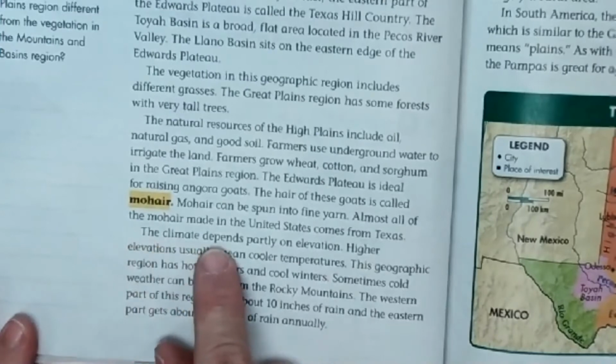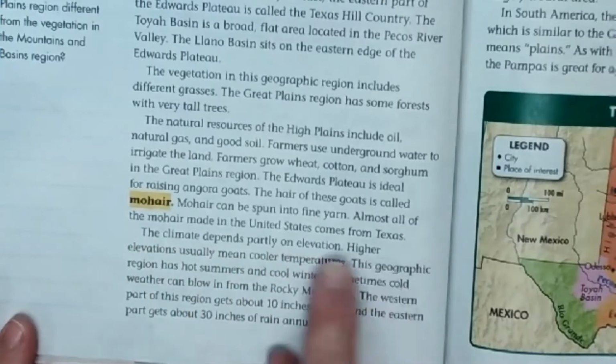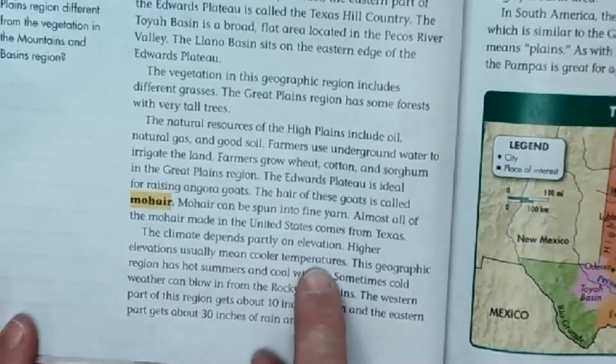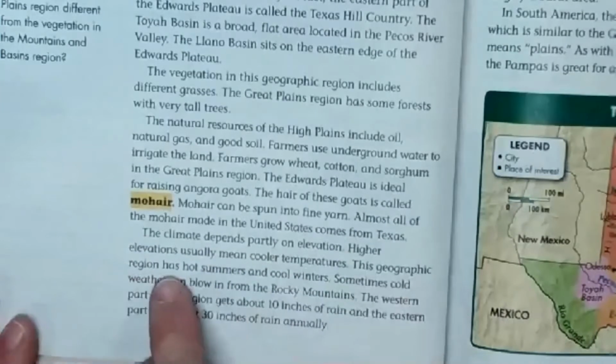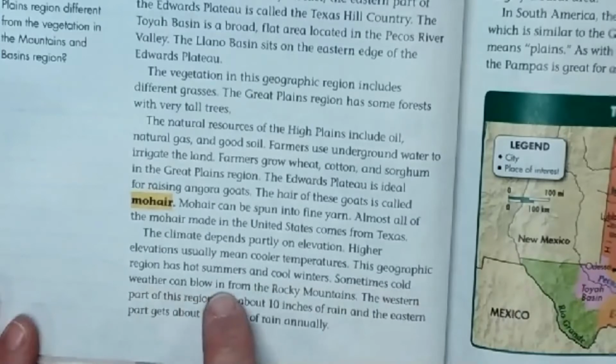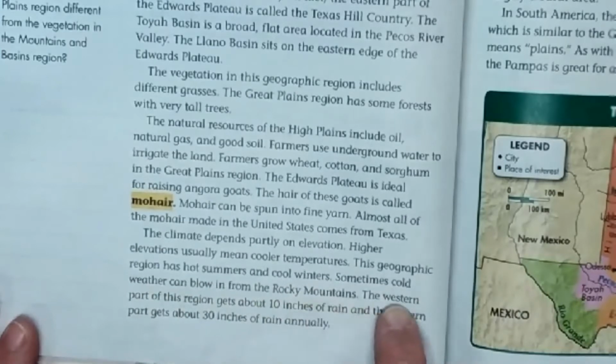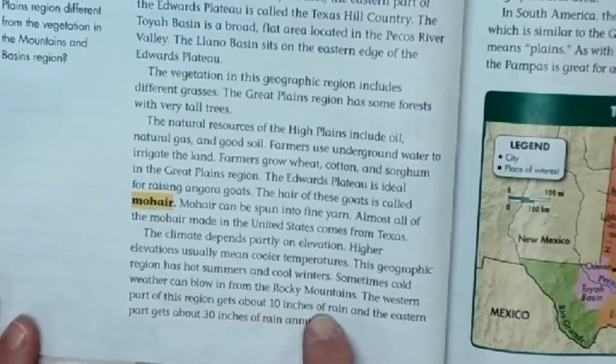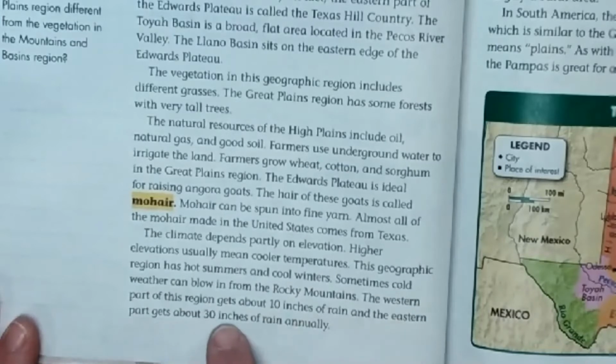The climate depends partly on elevation. Higher elevations usually mean cooler temperatures. This geographic region has hot summers and cool winters. Sometimes cold weather can blow in from the Rocky Mountains. The western part of the state gets about 10 inches of rain, and the eastern part gets about 30 inches of rain annually.